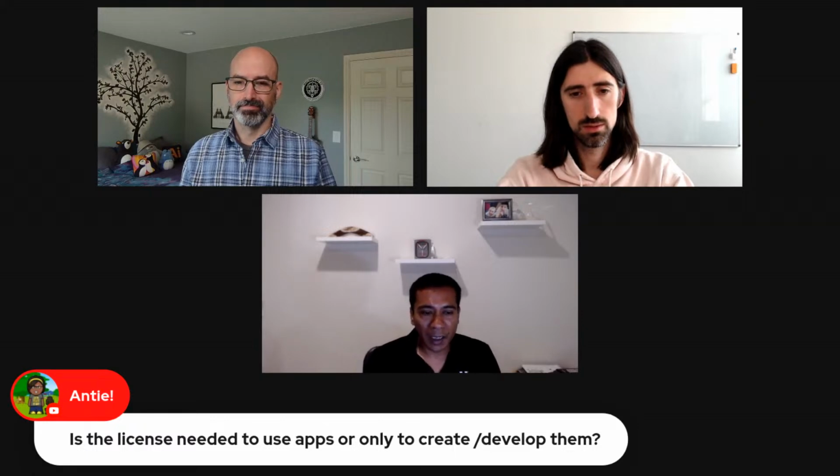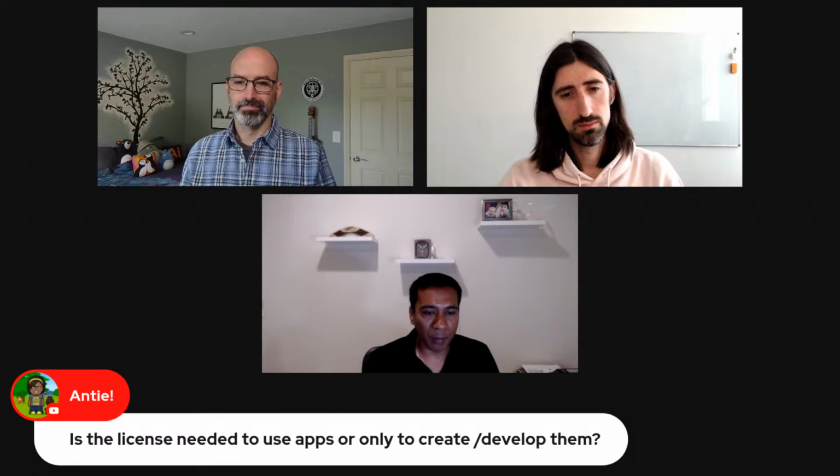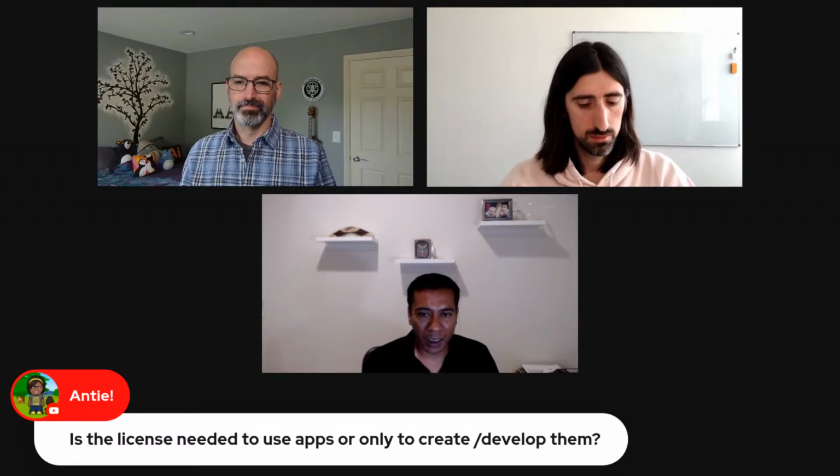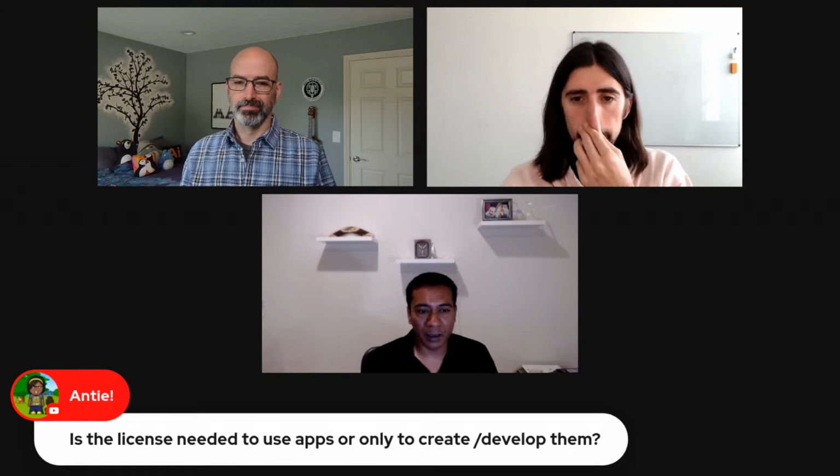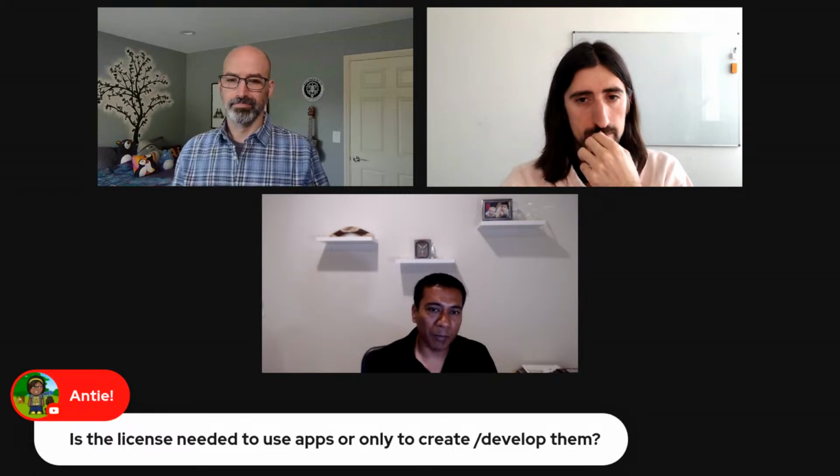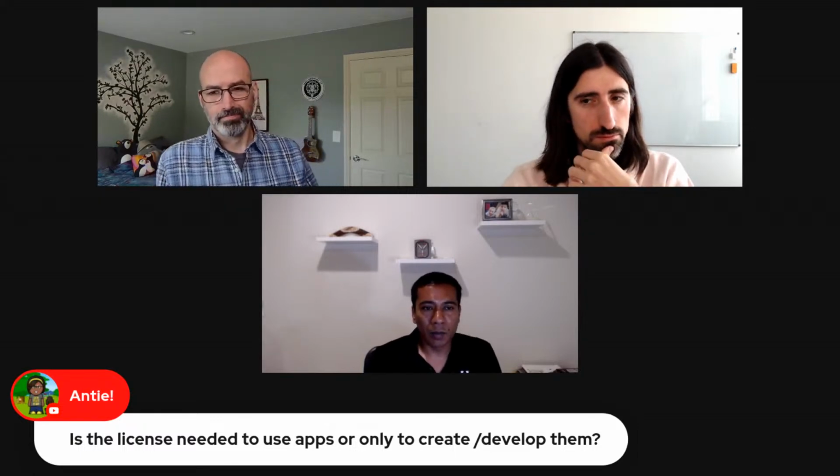So you do need to license App Builder to run your apps. The number of apps you create doesn't really matter, but for those apps to run, they need capacity. And when you say license, I assume you mean paying for it as such. So you do need capacity to run those apps.